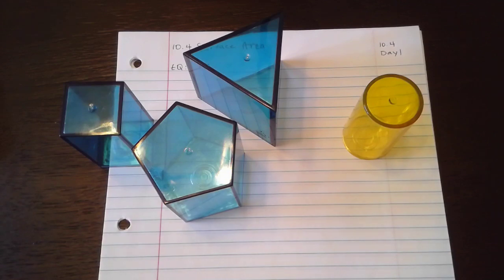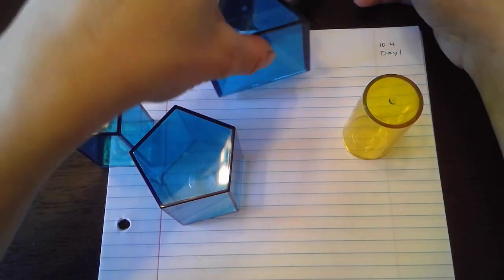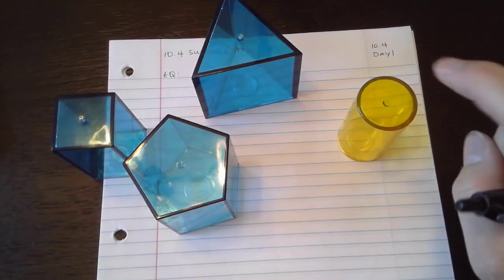Hi geometry students, welcome back to day 1 of 10.4. We're going to spend a couple days on 10.4, which is all about surface area, and surface area of prisms and cylinders.